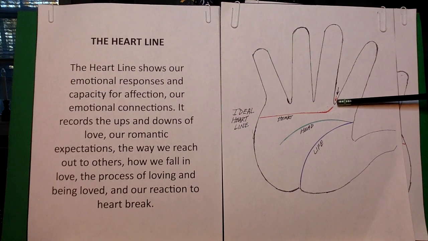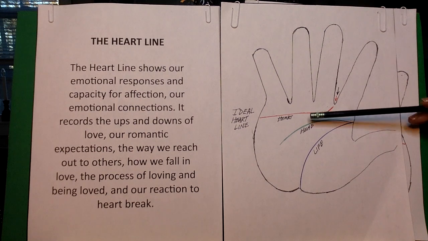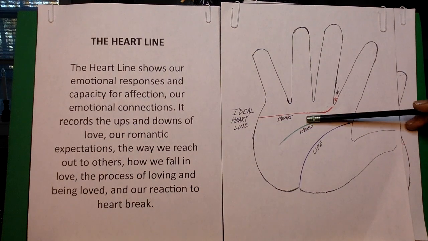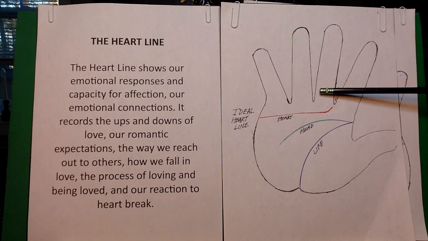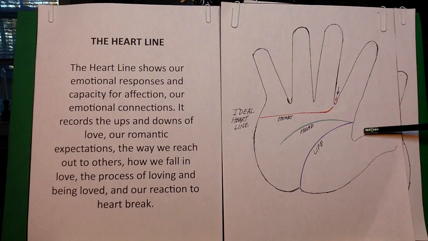It doesn't have to get up to it as I have it here. If your heart line is lower, if it comes up, but just once we see that curve going up toward the space between the middle finger and the index finger, this indicates that the person is expressive and likes to demonstrate his or her feelings, and is highly romantic.